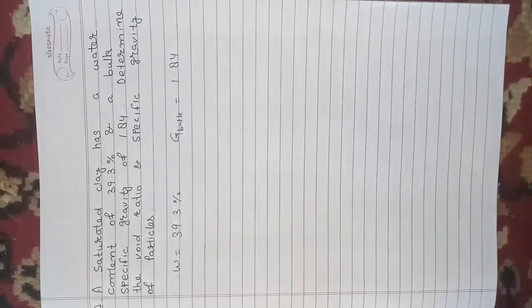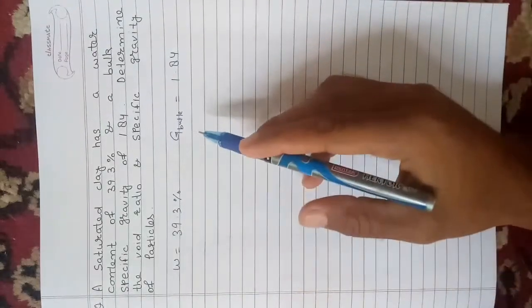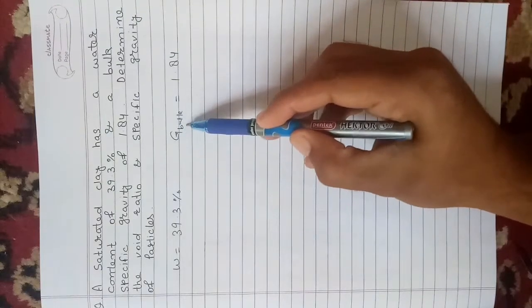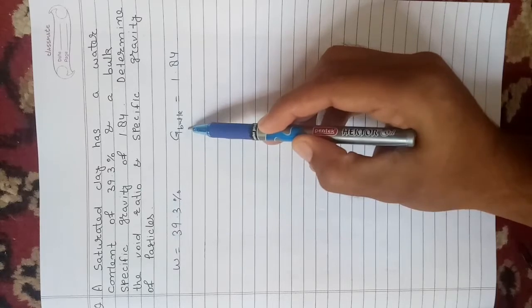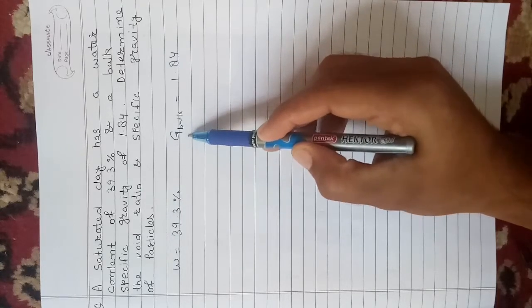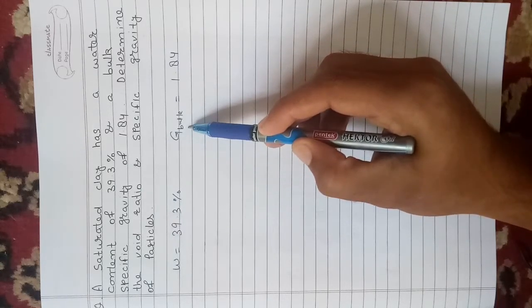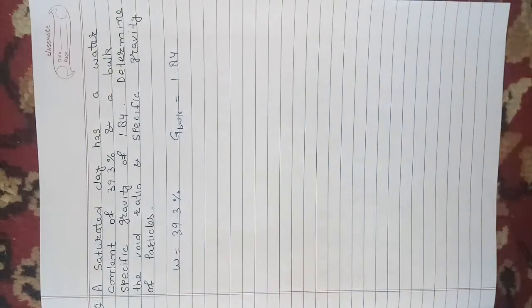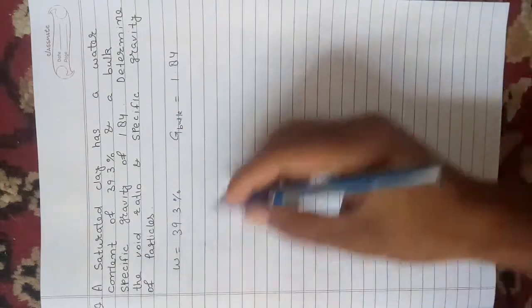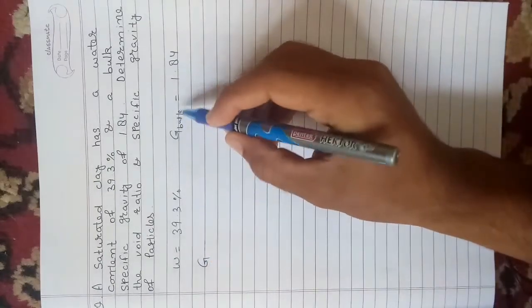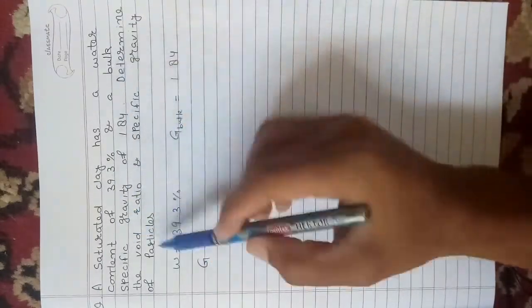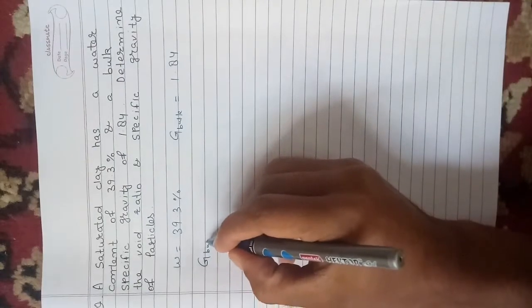So we have to find the void ratio and the specific gravity of particles. How can we find this? It is given that this is the bulk specific gravity. It means that when we calculate this specific gravity, we have to consider the weight of both solids and water. So let me start. What is this bulk specific gravity?